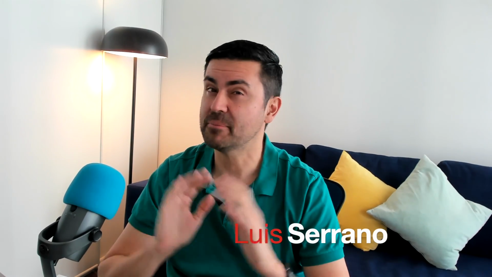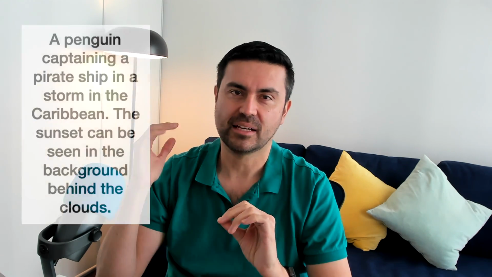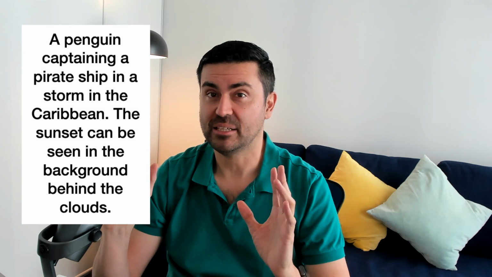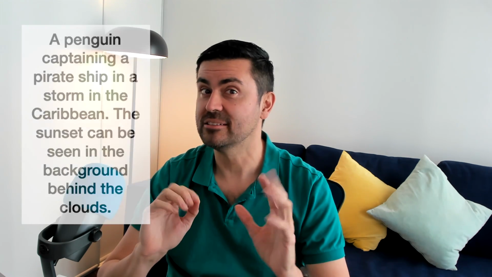So you've probably seen and played with some of the state-of-the-art image generators like Midjourney, Dream Studio, Firefly, DALL-E, and others. In these, you add a prompt as imaginative as you want, and the model gives you a pretty faithful image described by your prompt. I have been amazed by these models and I play with them a lot. For example, here is a prompt that I added recently. I said a penguin captaining a pirate ship in a storm in the Caribbean. The sunset can be seen in the background behind the clouds. And the model drew this, which is pretty accurate.